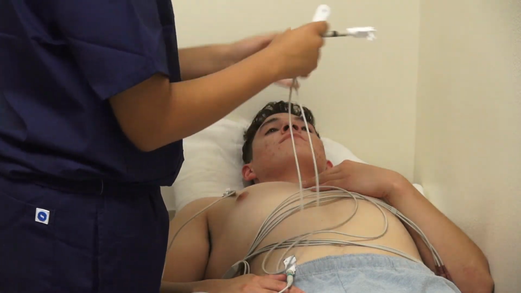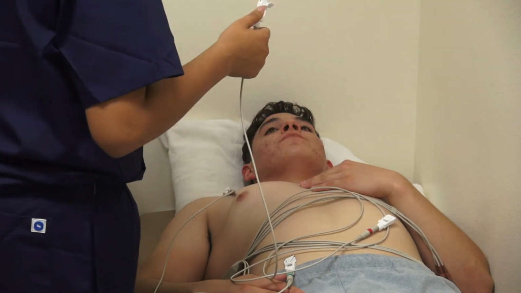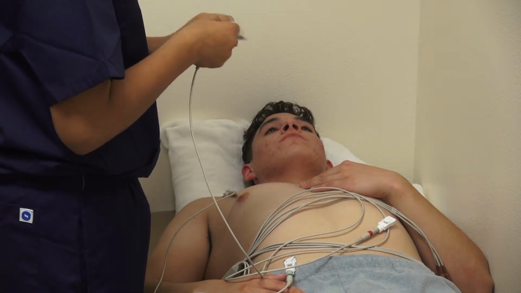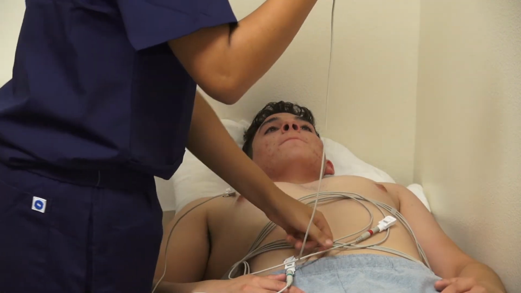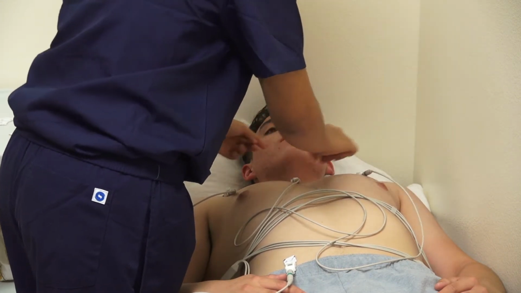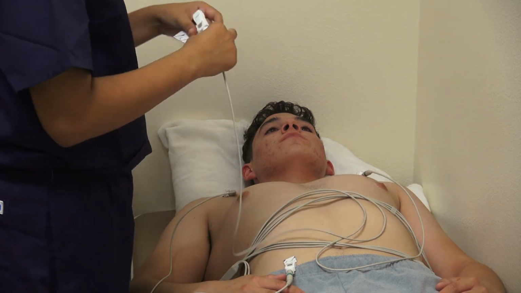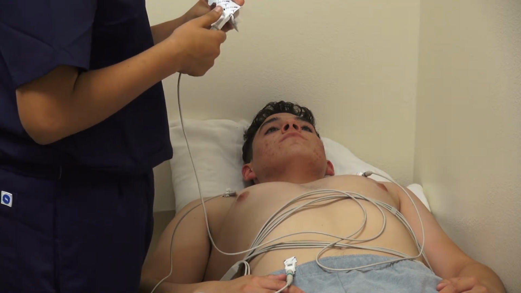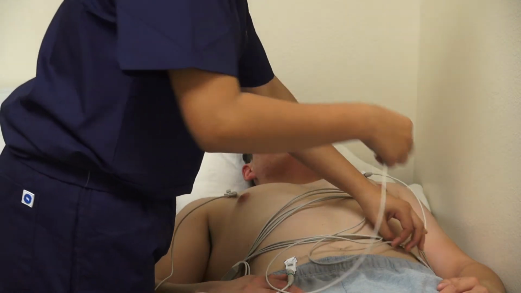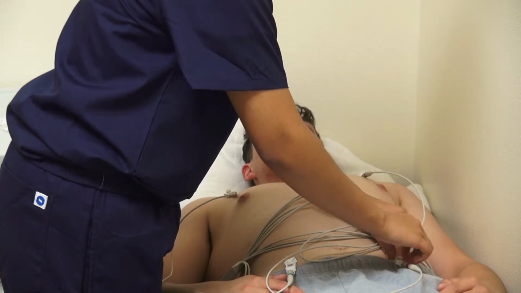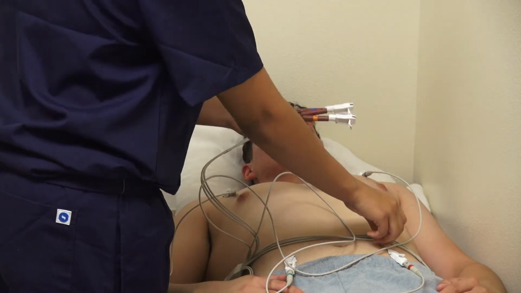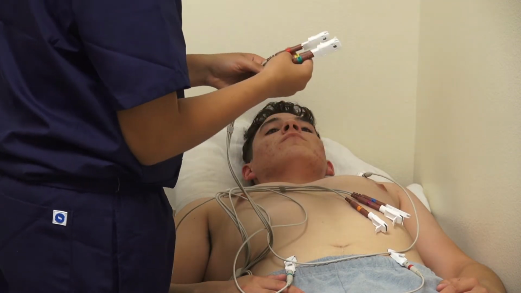After placing the green lead, you can now place the black lead, and that will be placed in the left shoulder area. And then the last limb lead is the red lead, and that will be placed in the left lower abdominal area. Now once all of the limb leads are in place, you will then move on to V1 through 6.